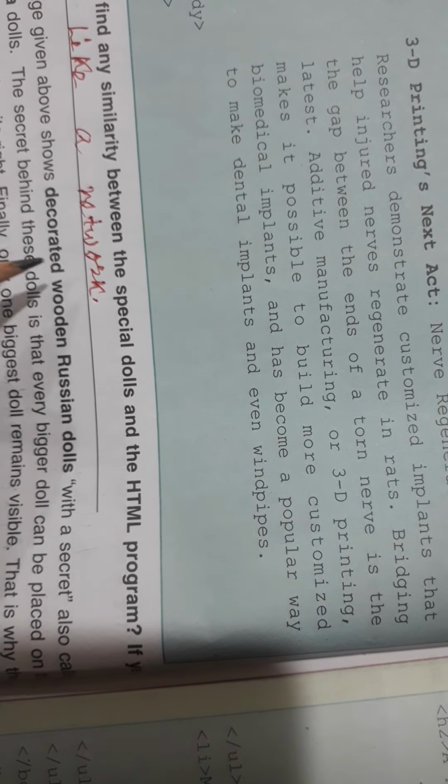No. In the program given below, notice how the title tag is placed inside the head tag, while head and body are placed inside HTML. Did you find any similarity between the special dolls and the HTML program? If yes, explain. Like a network. You will observe the network is like this.